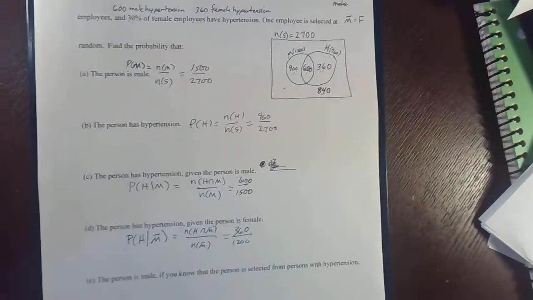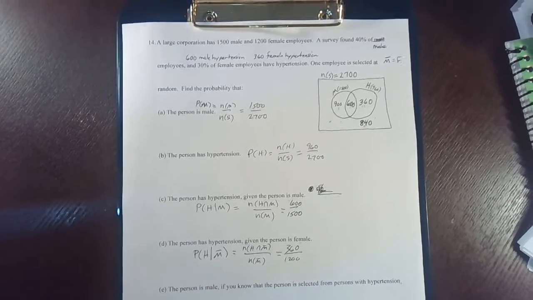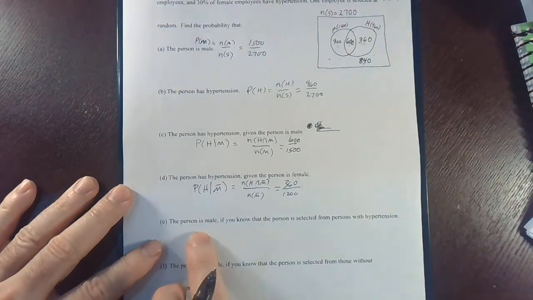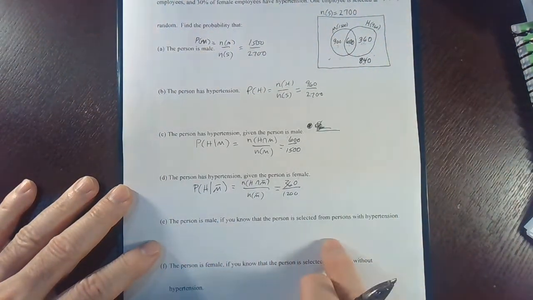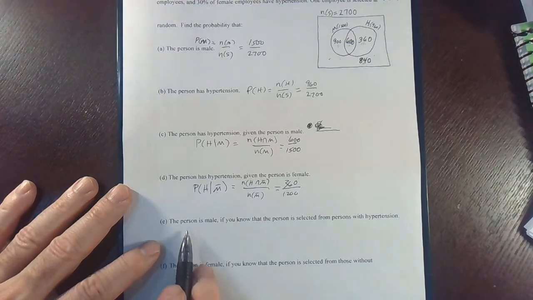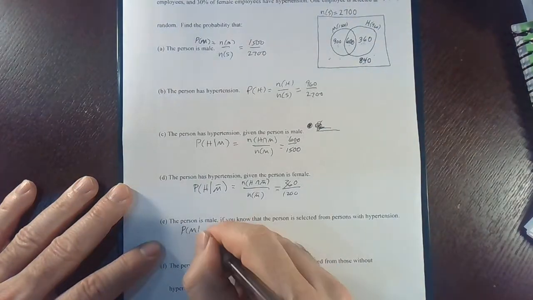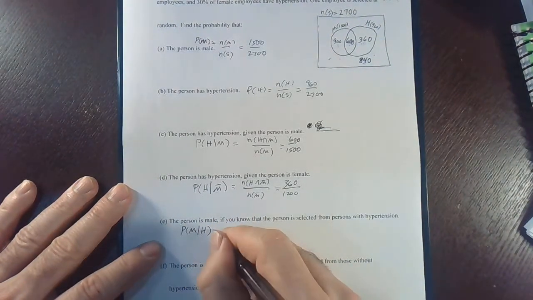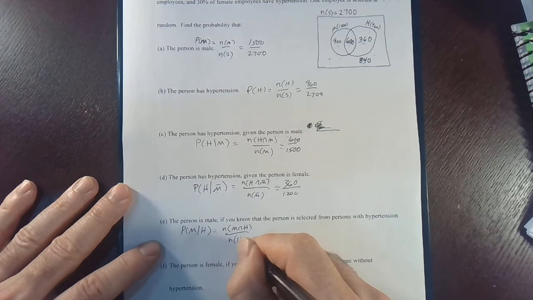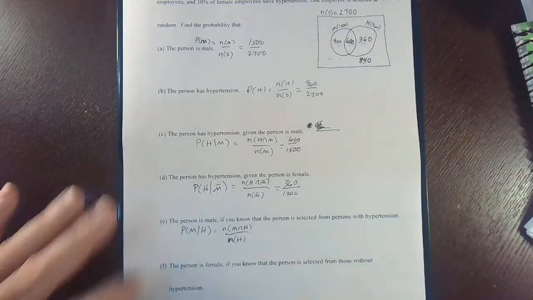All right, two more. Two more to go. All right, we still see the diagram up here. So part E, what's the probability that the person is male if you know that the person selected is selected from persons with hypertension? So that's the probability that the person is male given that the person has hypertension. That's equal to the number of elements in M intersect H over the number of elements in H. Intersect them on top, take the second one, put it on the bottom, the number of elements in those sets.